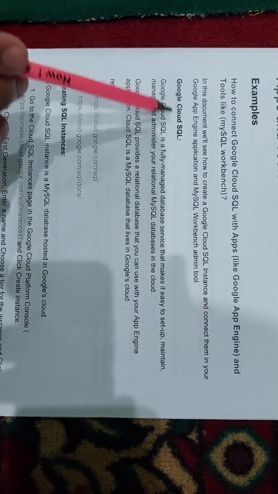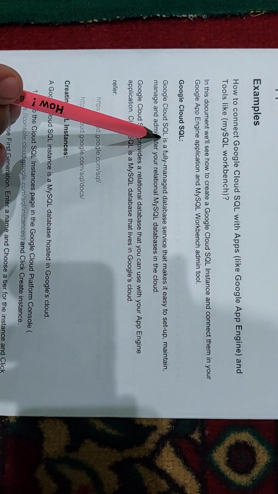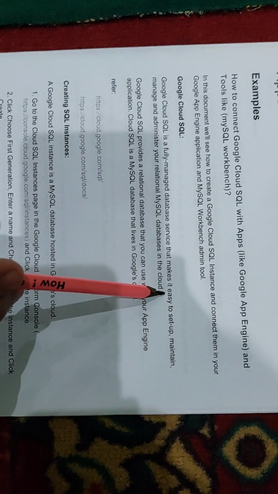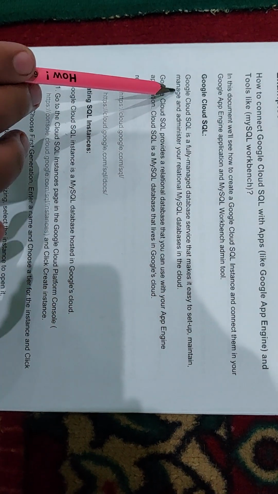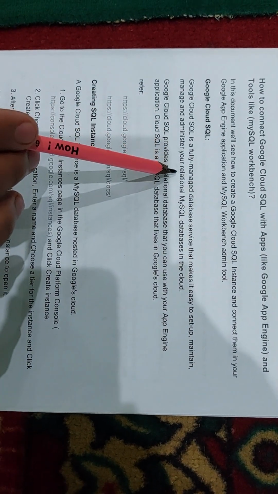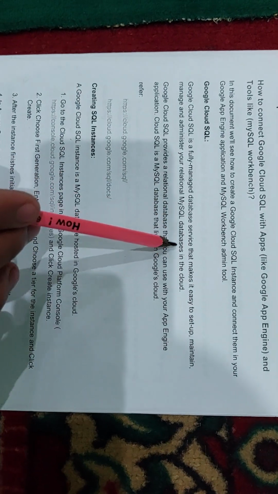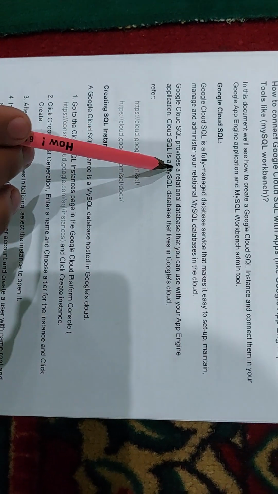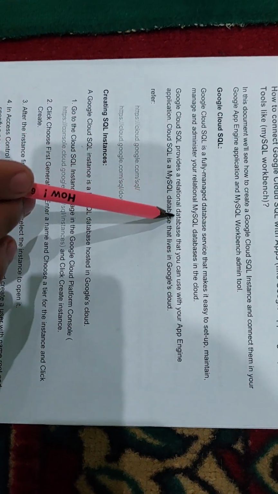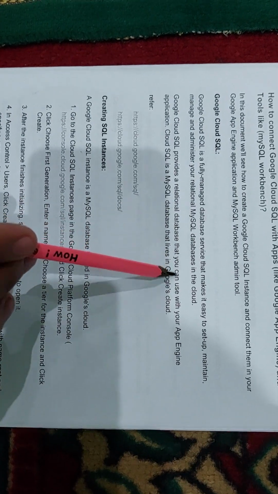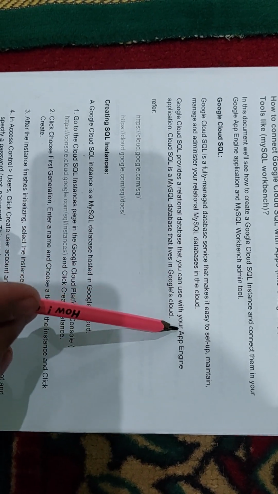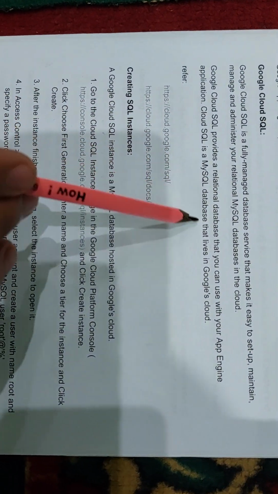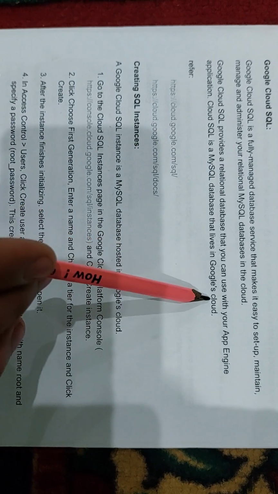Google Cloud SQL. Google Cloud SQL is a fully managed database service that makes it easy to set up, maintain, manage and administer your relational MySQL databases in the cloud. Google Cloud SQL provides a relational database that you can use with your App Engine application. Cloud SQL is a MySQL database that lives in Google's cloud.